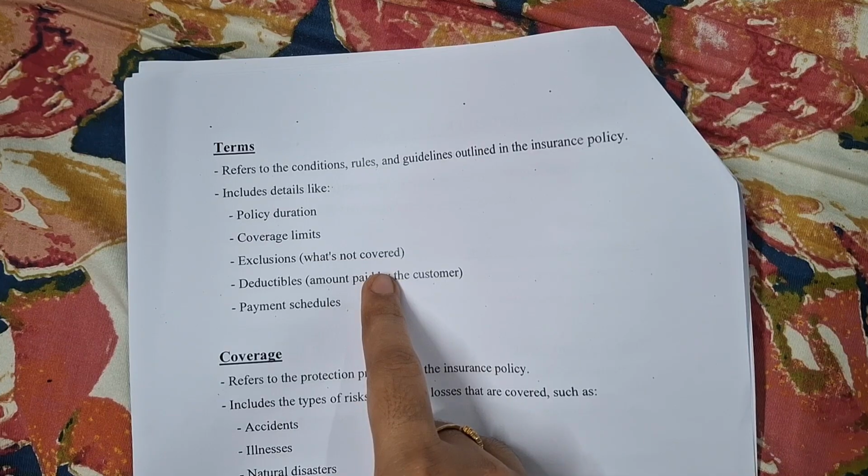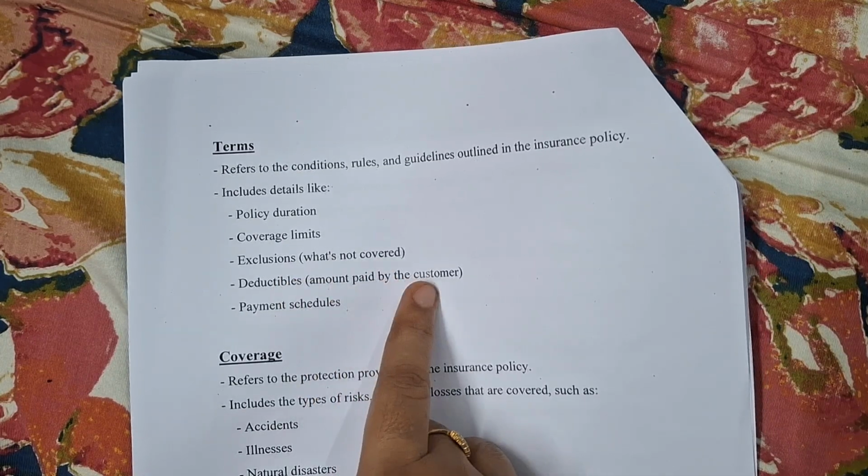Like this, there are a few other reasons. Now, if they take some treatments like homeopathy or acupuncture or Ayurveda, for all of these treatments, there will be no coverage. The insurance company will not make the payment. So these are the exclusions.